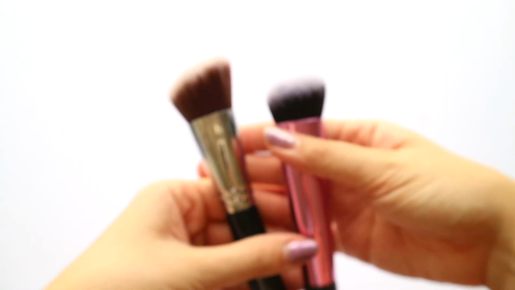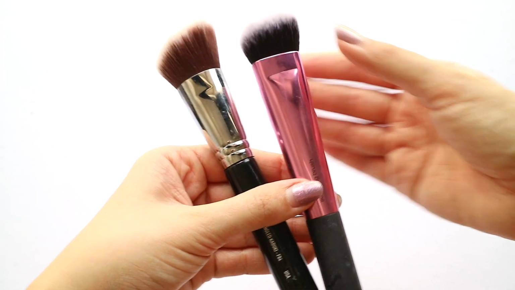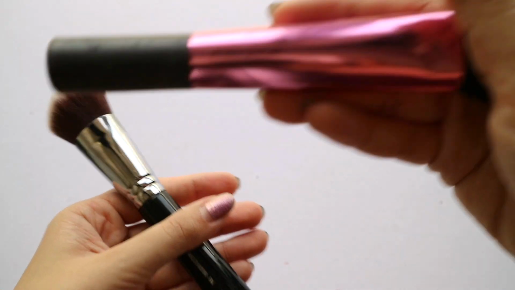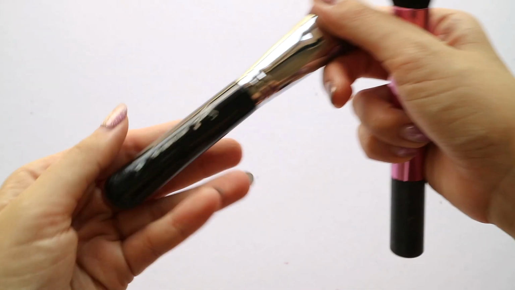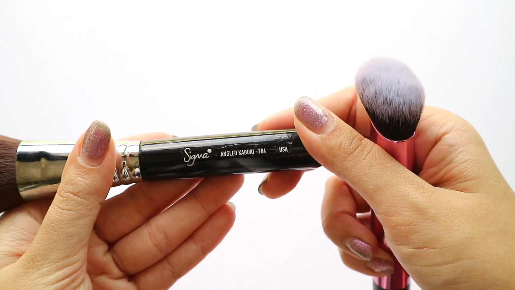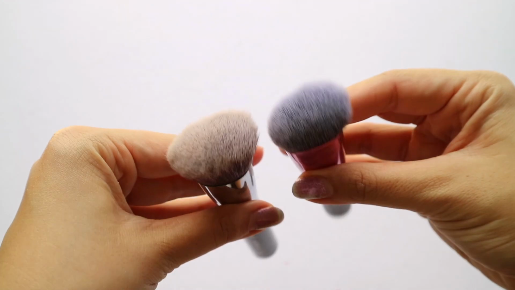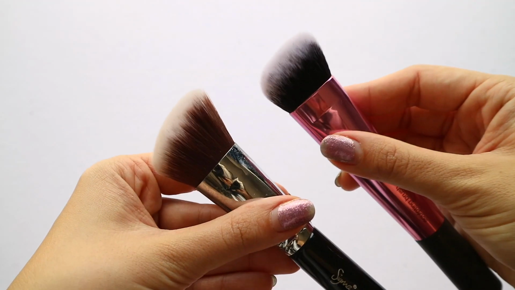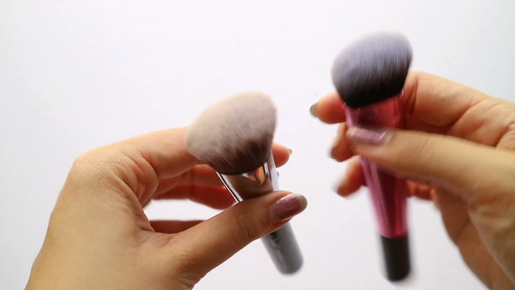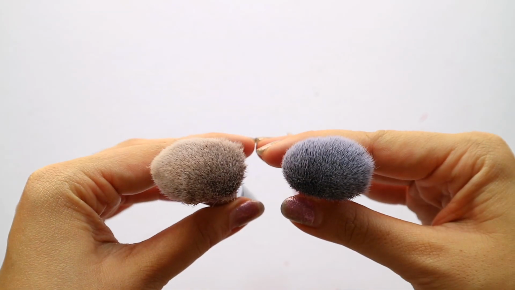So I want to show you, these two are very similar foundation brushes. This is the Real Techniques, I believe it's a sculpting brush. And then this is the Sigma F84. So these two are angled face brushes. They are great for cream bronzers and contours because of their slanted shape, or they're just generally great for foundation application.